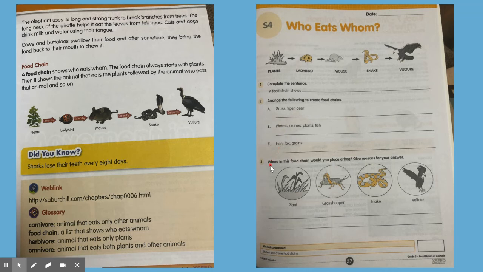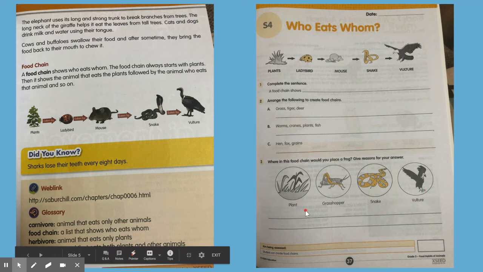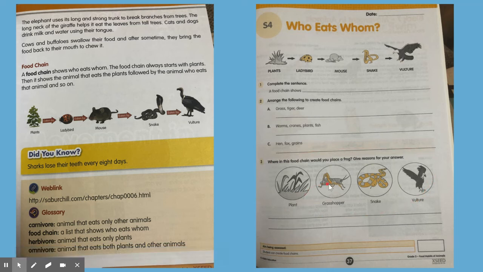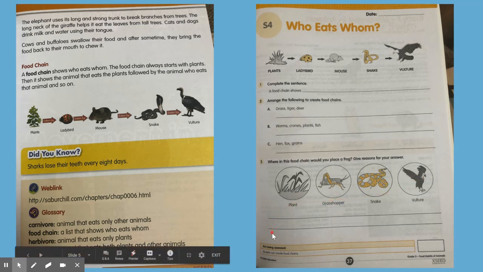The next question is, where in this food chain would you place a frog? Give reasons for your answers. So this is the food chain. You will have to insert the frog. Will it come between the plant and the grasshopper, or between the grasshopper and snake, or between the snake and vulture? And you will also have to answer why it will come at that point.